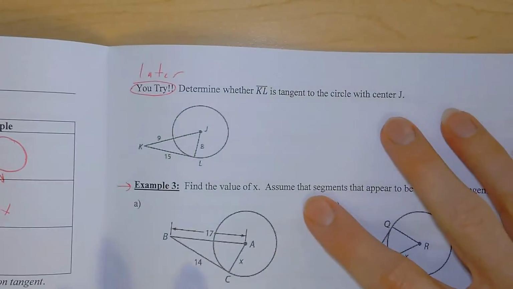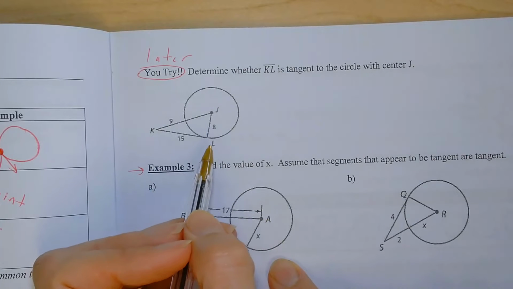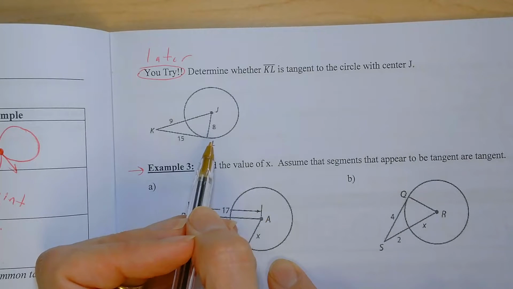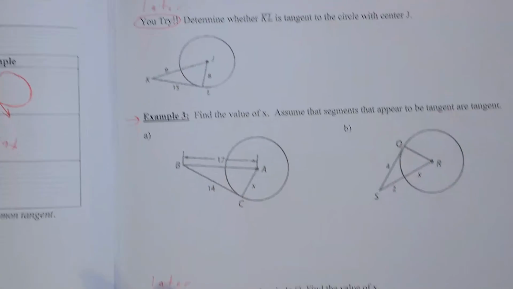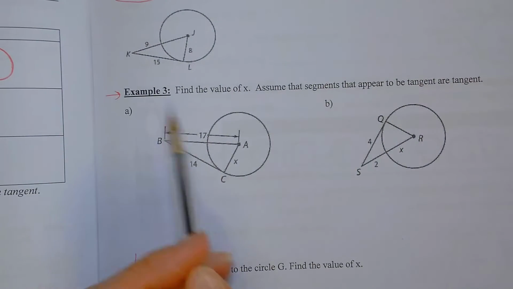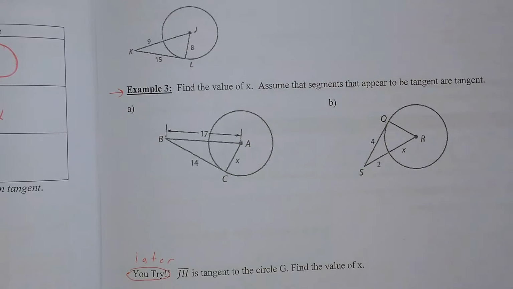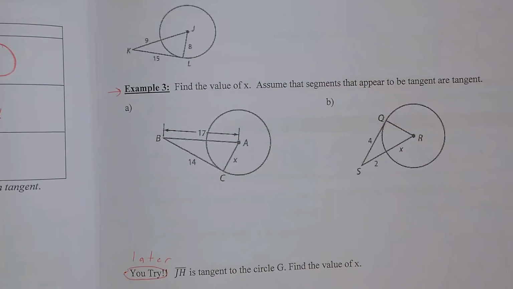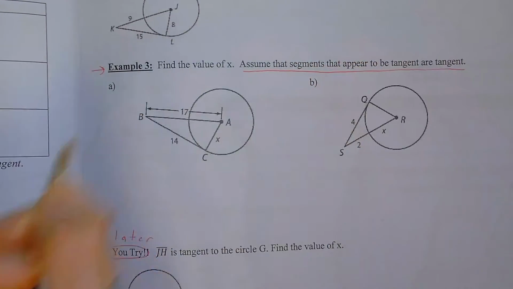After the video, you are going to go back and try this one, which is another practice question to see if you can do one on your own, and you'll check your answers on Canvas. Then I'm going to show you a couple more examples like that, but we're going to use the theorem in the opposite way. This time it's not asking if it's tangent, it's saying assume that the segments that appear tangent are tangent.